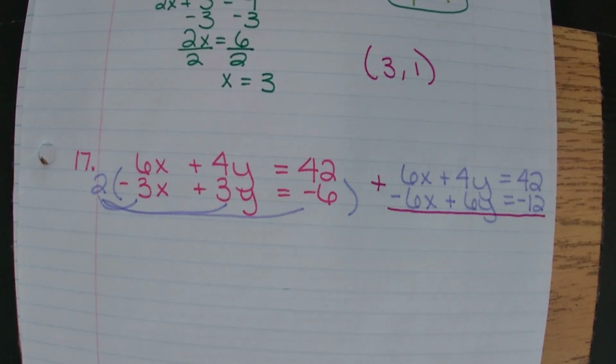And I am going to leave it there. So you're going to have to add straight down, find that value, and plug it back in. I'm not going to finish that one any further for you. Okay, so let's take a look at the next one that you're going to have to do, number 19.